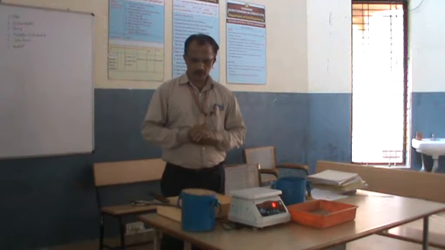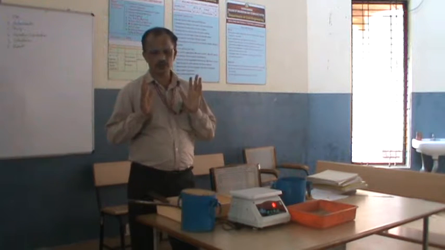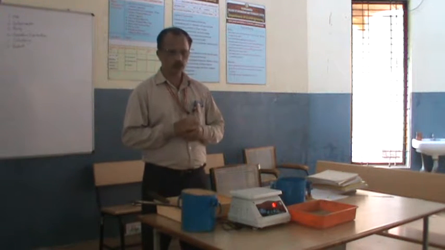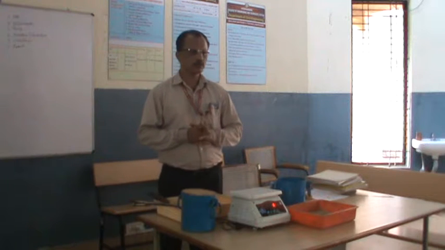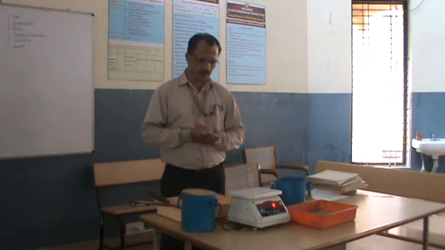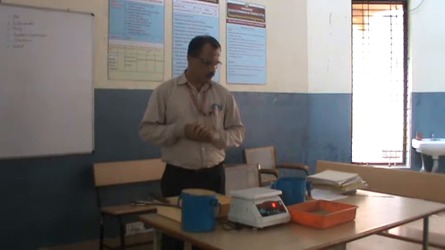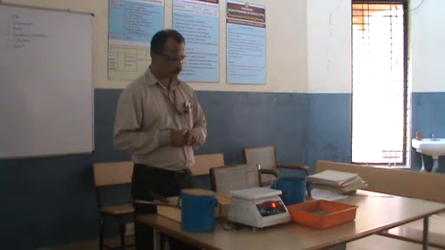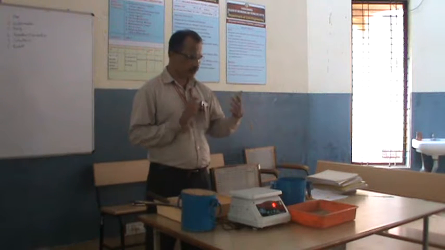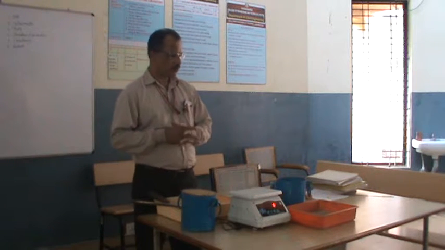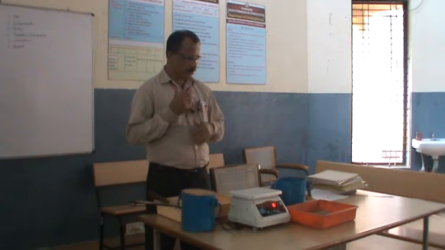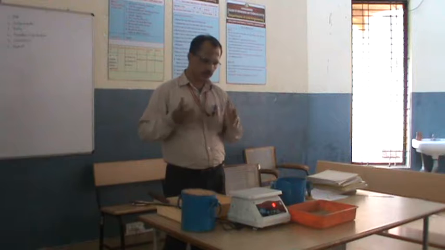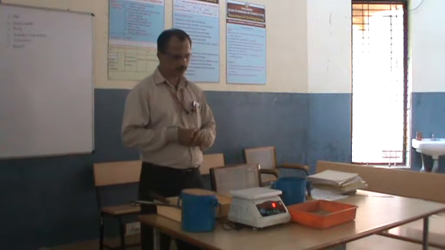So we will conduct bulk density for two states of the filling of the sand in the cylinder. One is loose state, second one is compact state or dense state. By conducting this experiment, the students will come to know the difference, what is loose state, what is compact state, whether the bulk density increases when the substance is compacted.